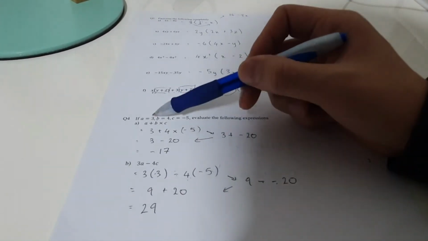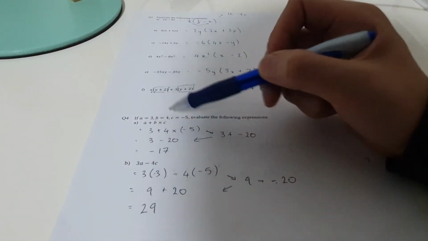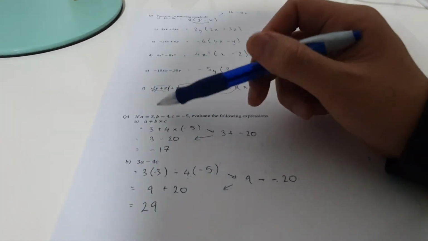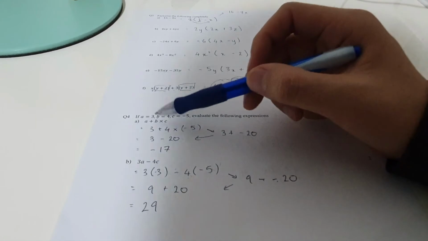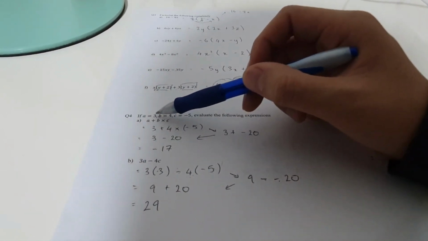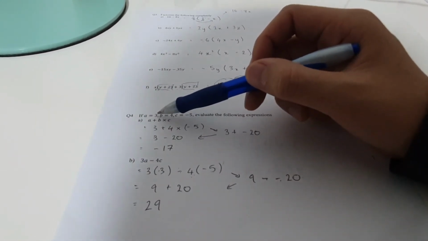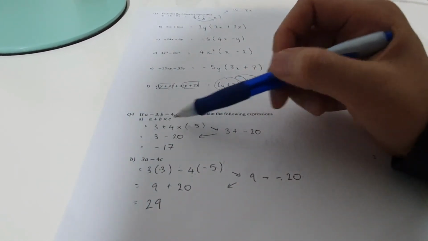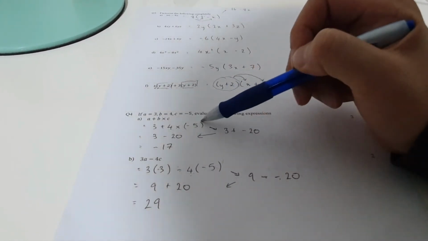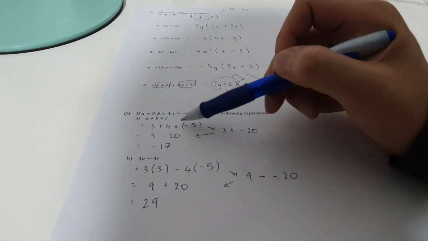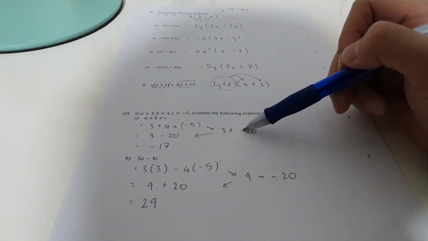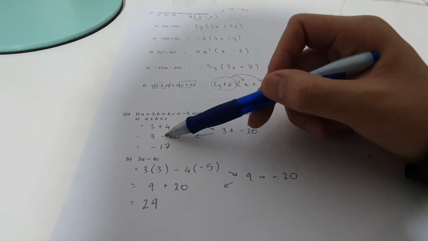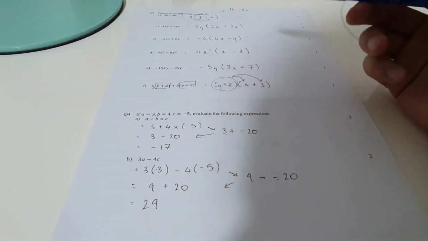Next, substitution question. So all I've done here is replaced the letters in the expression with the values that the question has given us. So A is 3, B is 4, C is negative 5. 3 plus 4 times negative 5. So then 4 times negative 5 is negative 20. Plus and minus become minus. 3 take all that to that.